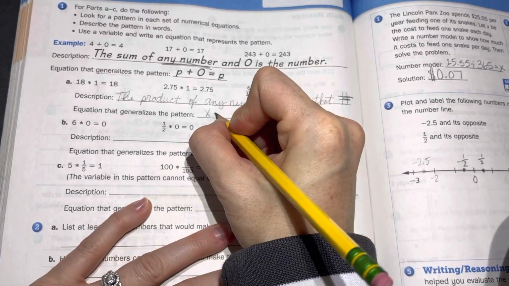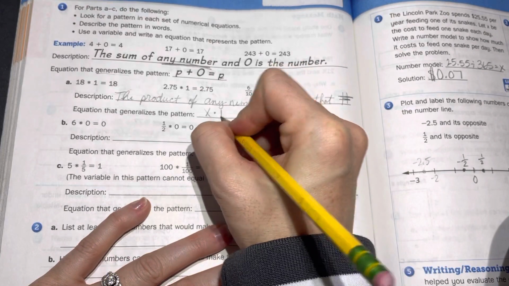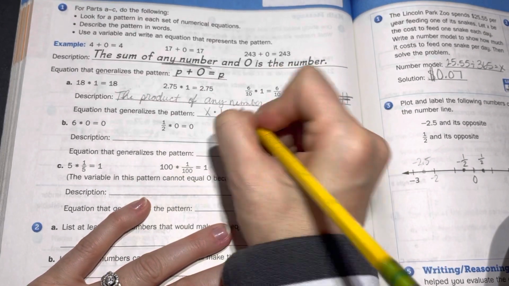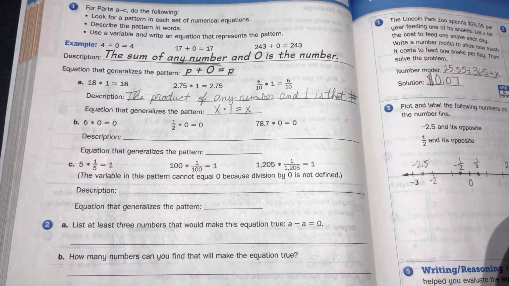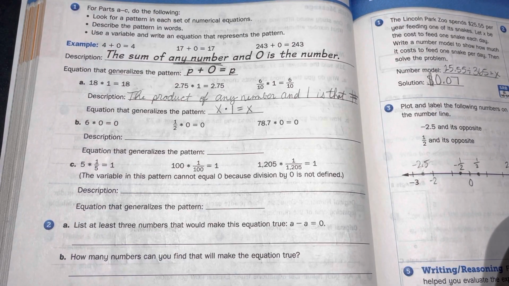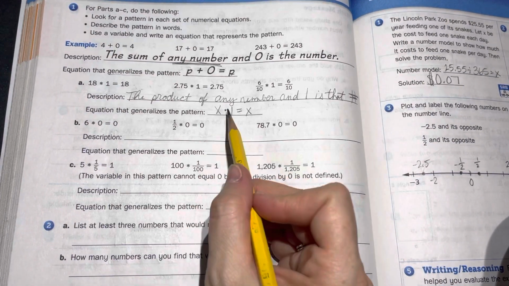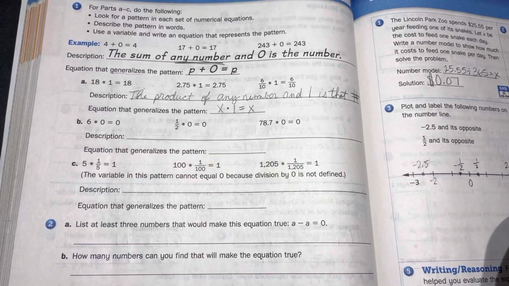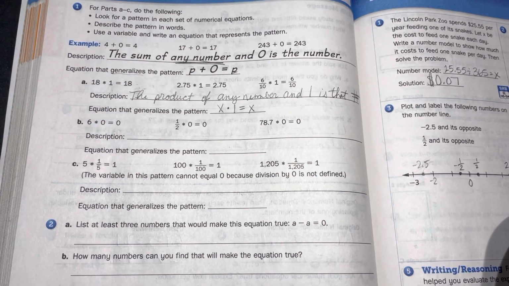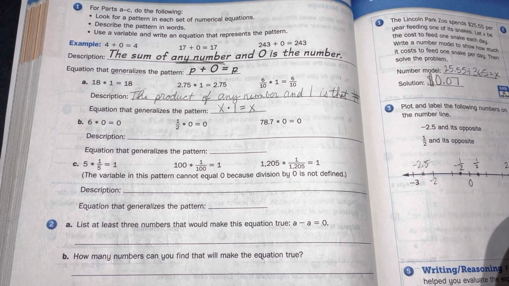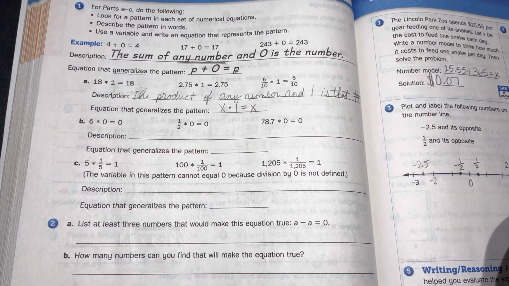And I'm going to use the dot for the times since we're using x. Times 1 equals x. Remember that from that one Canvas assignment, that if you see that dot up in the air in between there, that means multiplication. So the product of any number and 1 is that number, and our variable equation is x times 1 equals x.